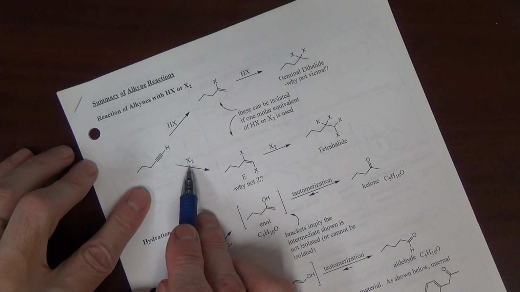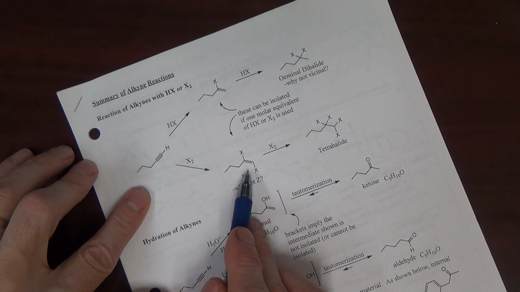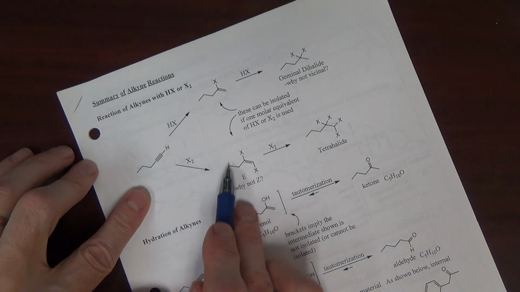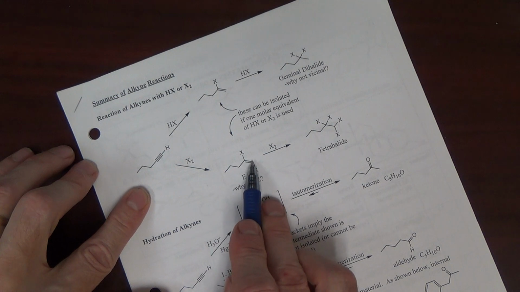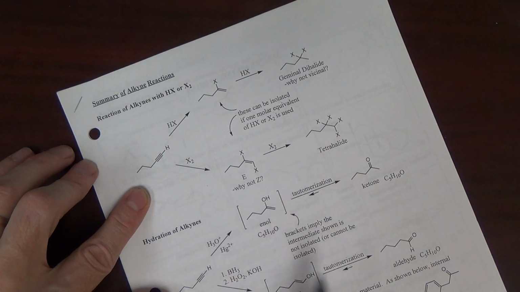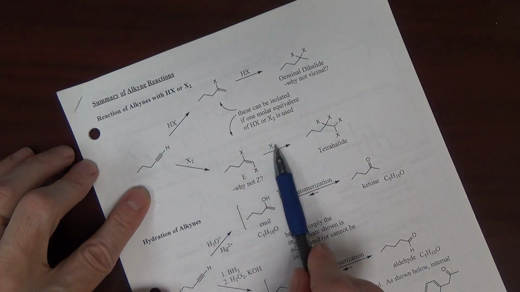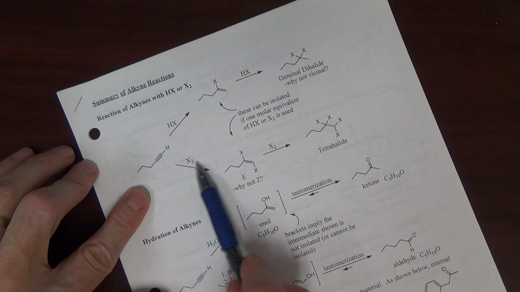Of course, this is going to add in a trans manner, or anti-addition of the halogen. Mechanisms are going to be very similar to those with alkenes. And then this alkene will react again with halogen to do another addition. So it's somewhat like twice the fun. One equivalent, then the second, one equivalent, and then the second.